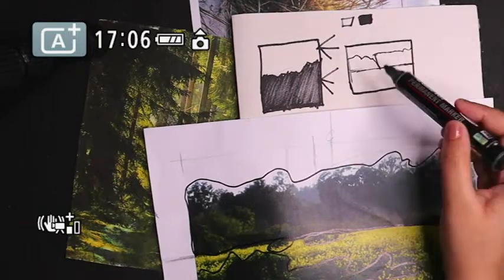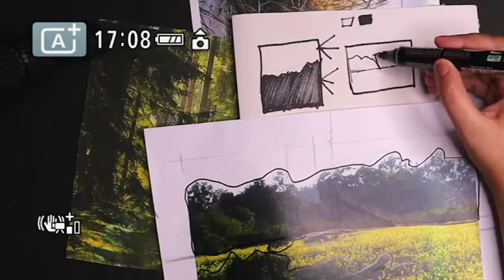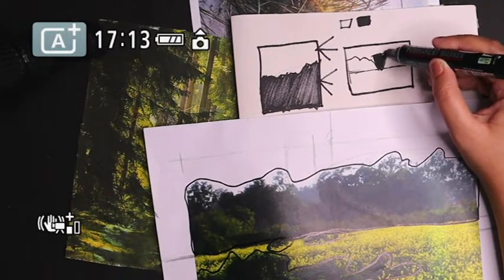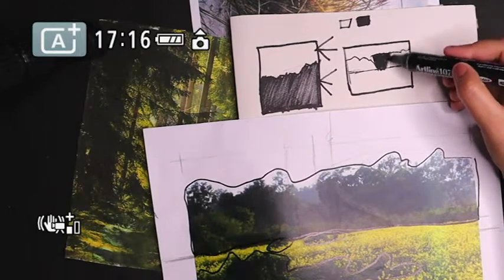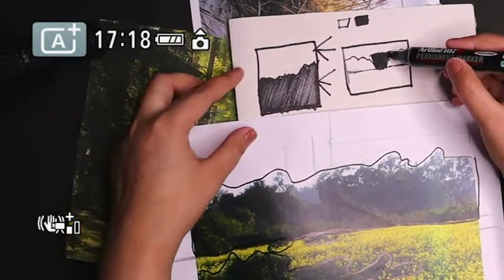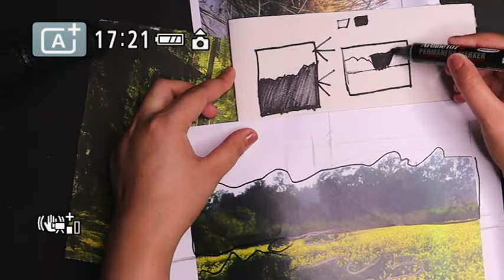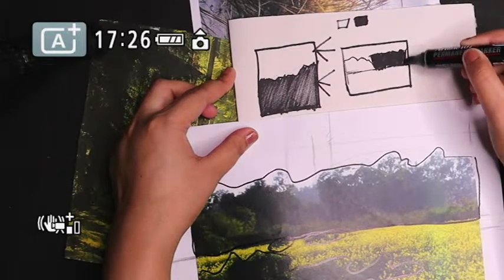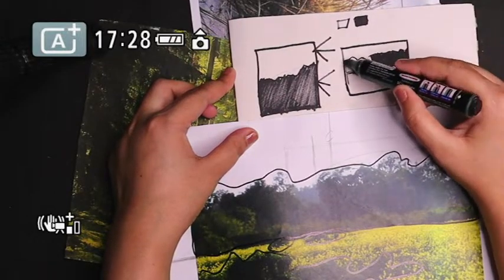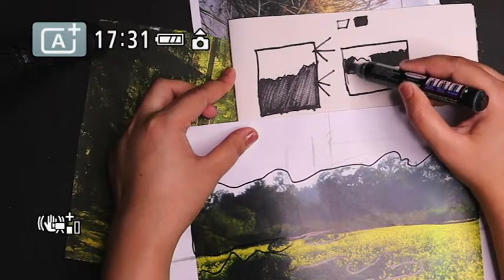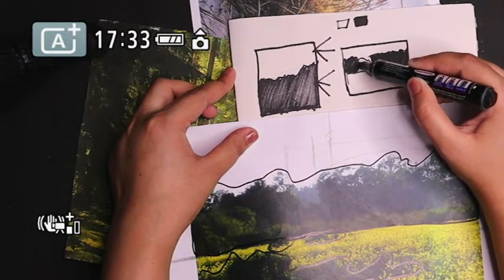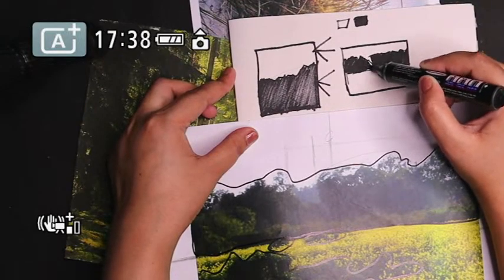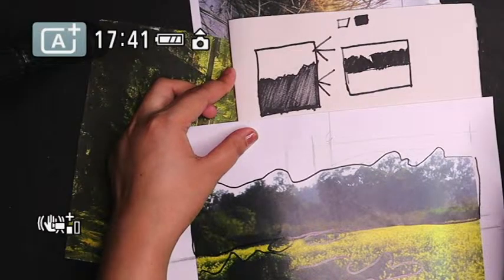Now I can mark here this is the value which I can see, and then here, don't try to focus on details, we will do it later. This is just a rough idea to select your reference pictures.